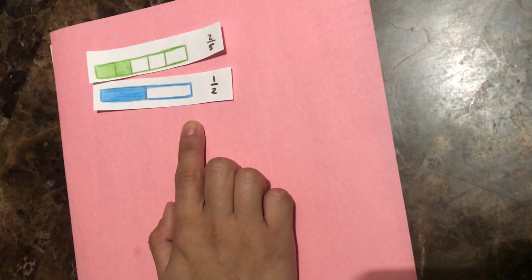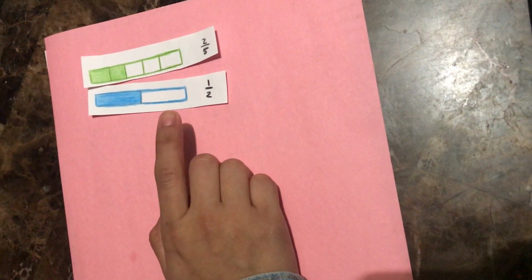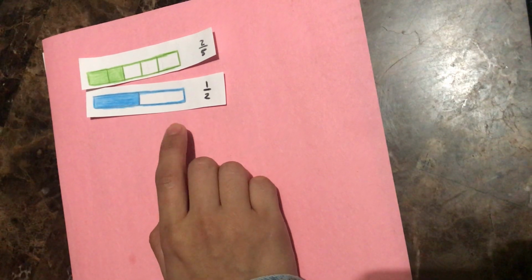So we cannot combine them with addition or subtraction until we fix it by finding the common denominator.